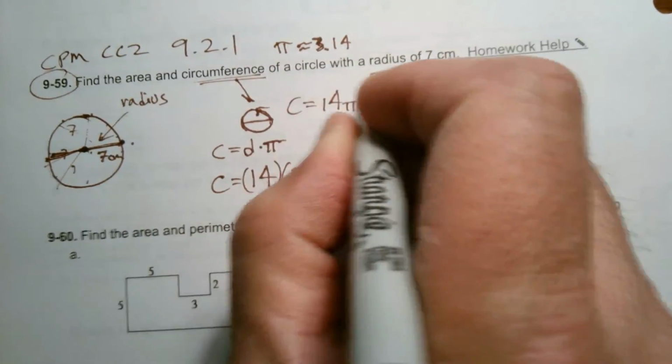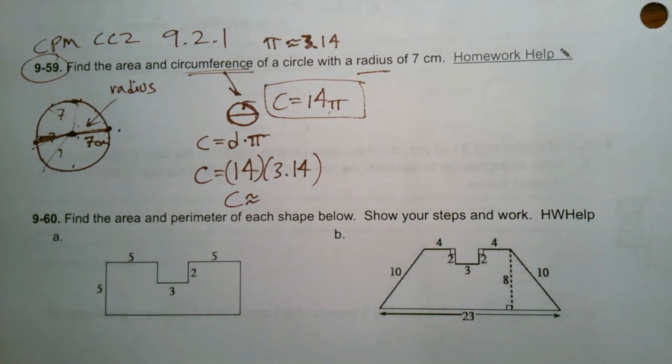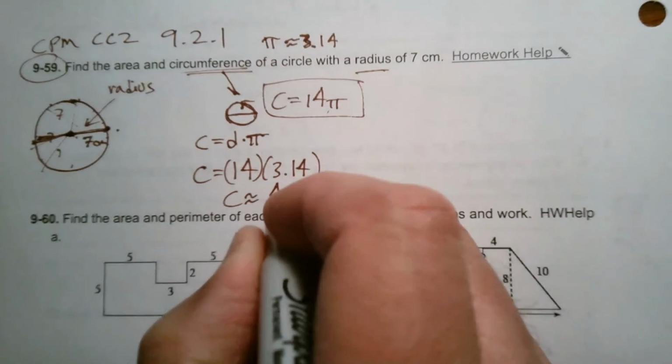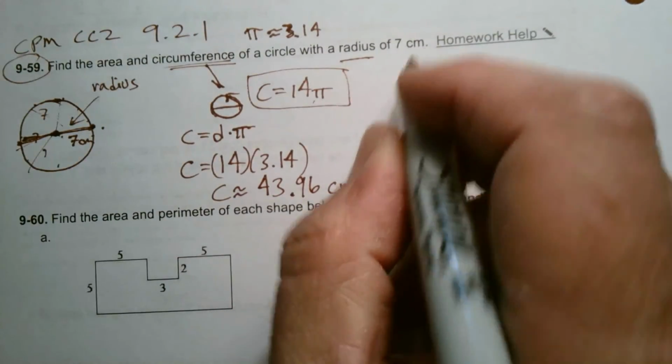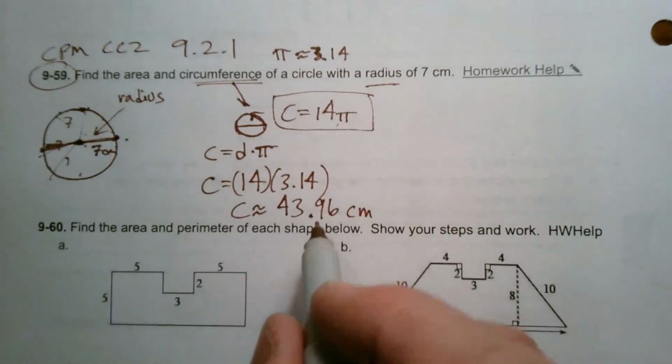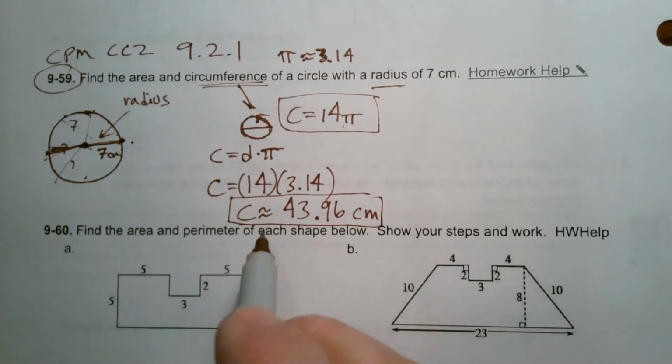You can actually write that because pi, again, is just a constant. It's 3.1415926, etc. But we usually use 3.14, at least in this grade level, as pi. So this is approximately 43.96, and we would say centimeters because that's what our distance for our radius and our diameter was. So that's circumference.